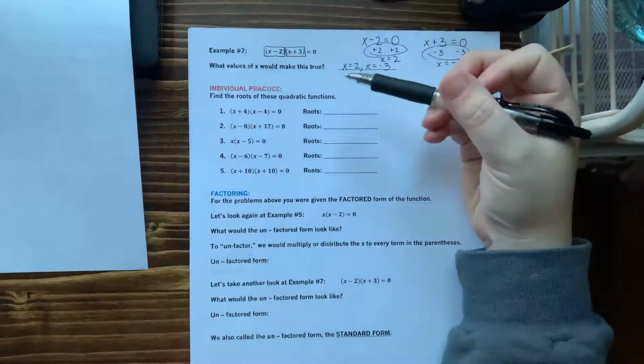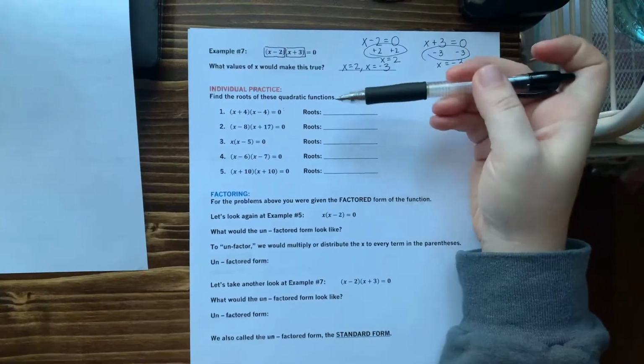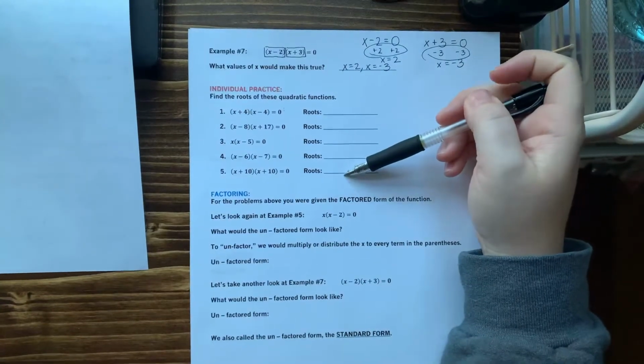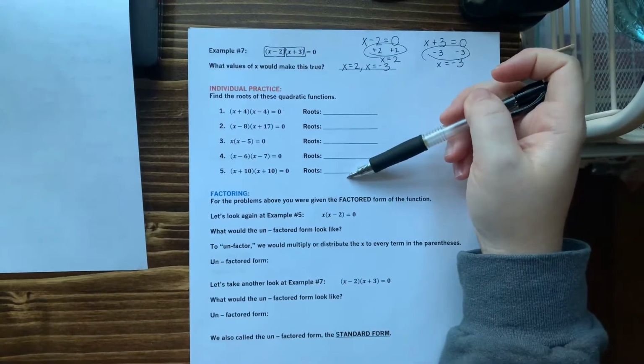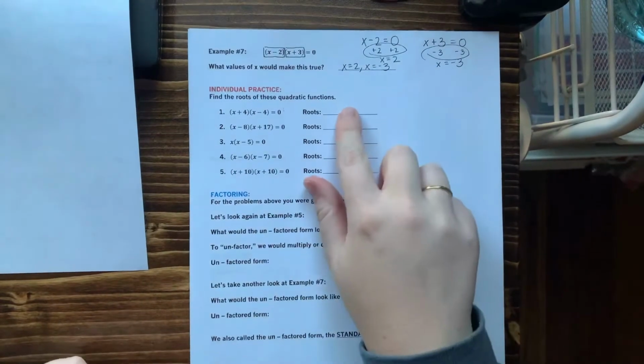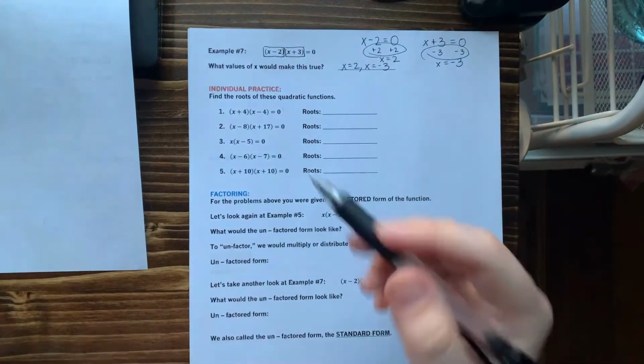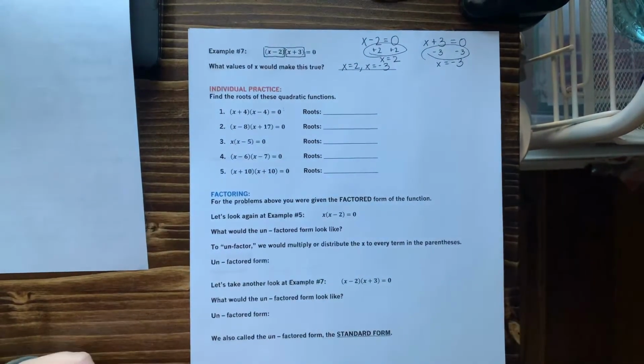Okay, hopefully you paused and now you're back. I'm not going to give you the answers to these because I want to see how you did on the Microsoft form. So again, remember to go back at some point and put in your answers on that Microsoft form.